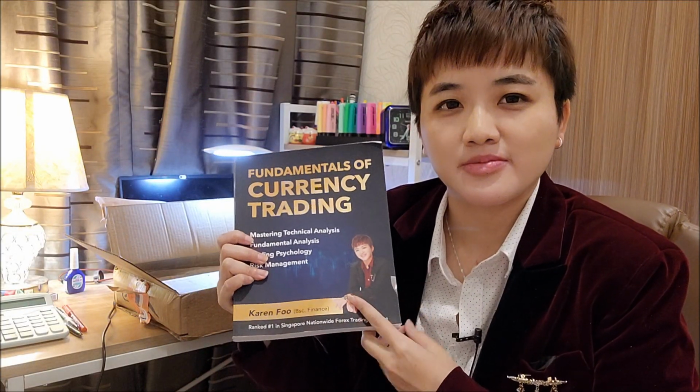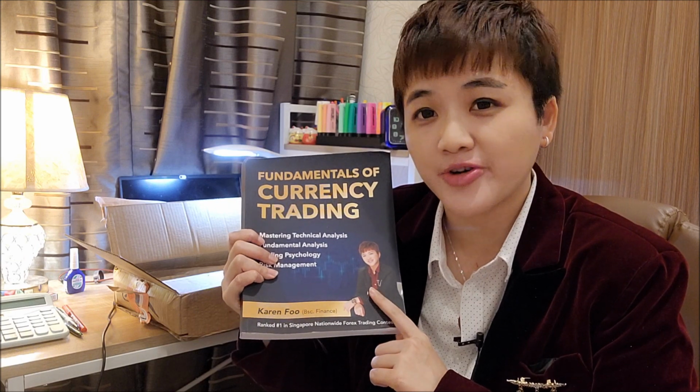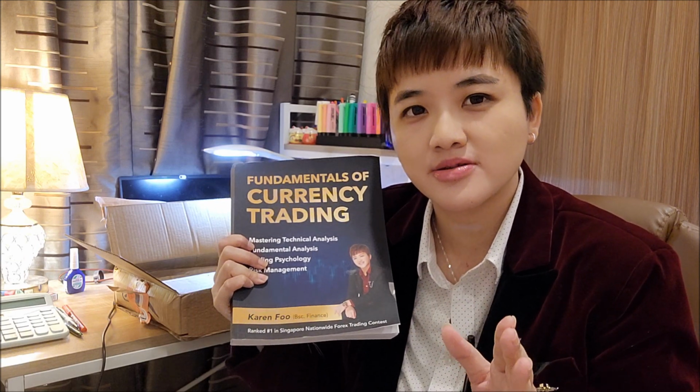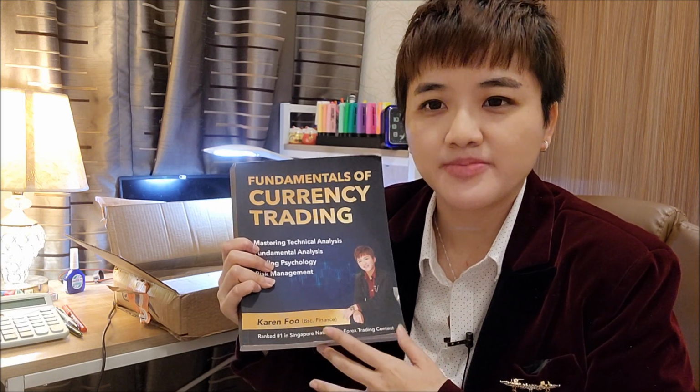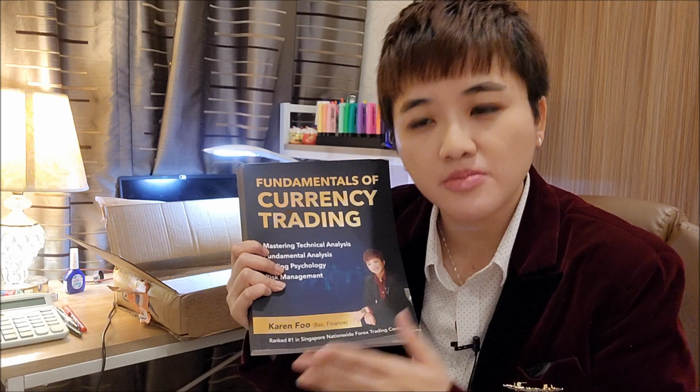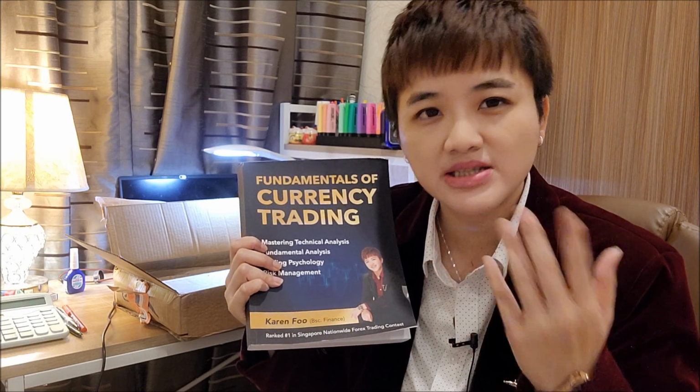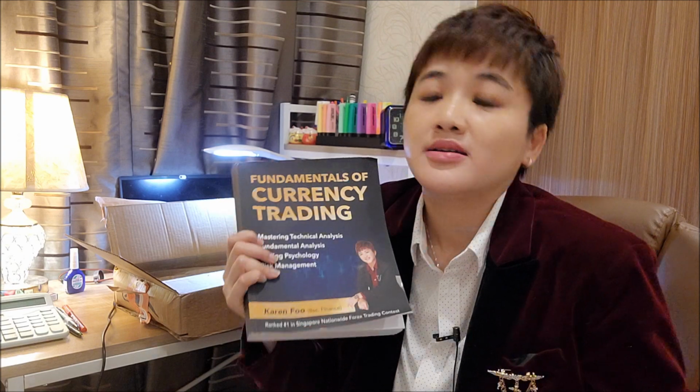Okay, back to this book. I just want to say that I wrote this book not so much for my followers, because people have been telling me, Karen, please write your own book, for these few years. And I'm like, lazy to write lah. Then I procrastinated until the pandemic hit. I had more free time to write books. Then I'm like, you know what, let's just do it. And also my manager was like, it's time to write a book.